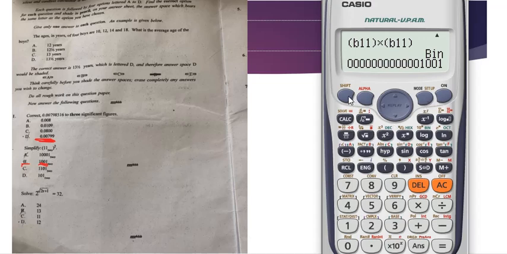Now let's look at question 3. Click on shift 9, 3, equal to sign and AC. That's how you clear everything on this calculator. You are trying to clear everything from the memory.